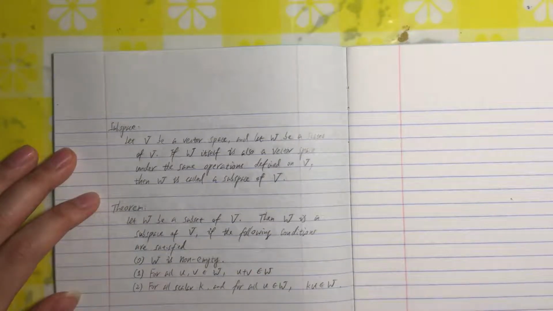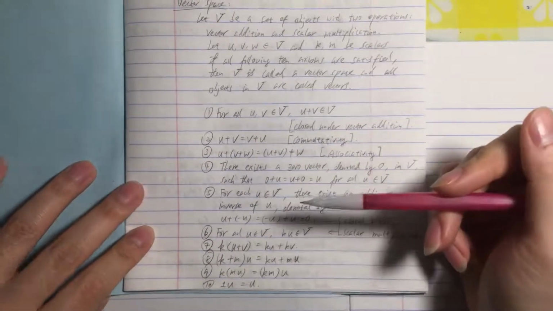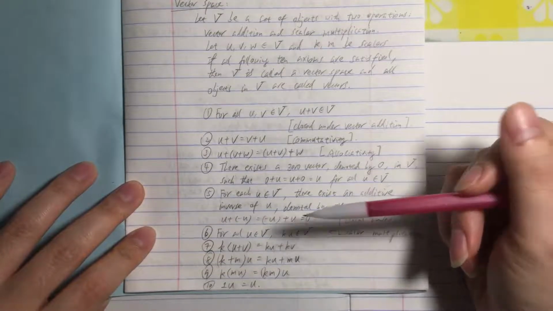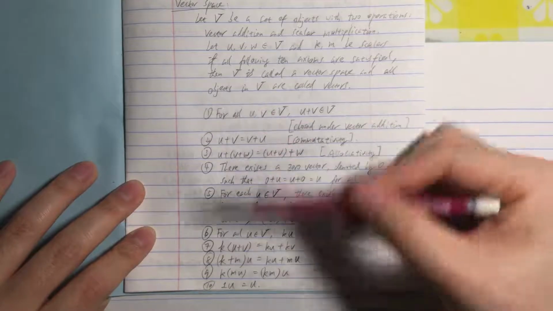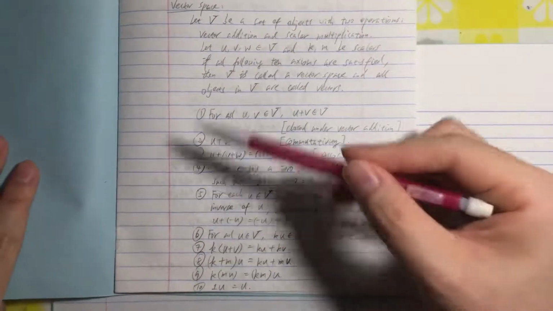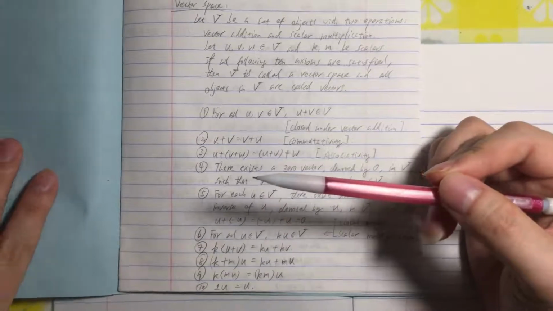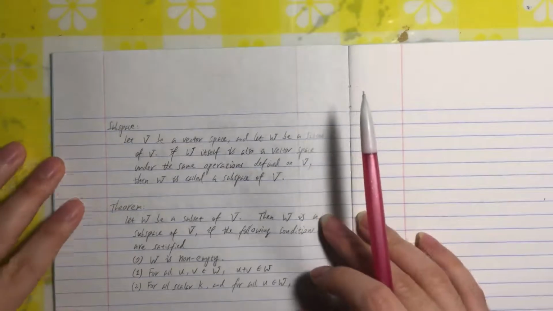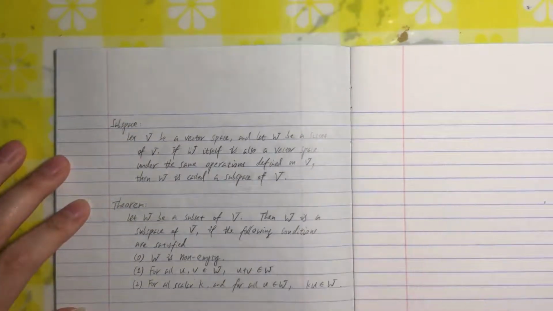So, if W is a subset of V, in order to show W is a vector space, we must show that W satisfies all 10 axioms of vector space. So, in order to show W is a subspace of V, we must show that W also satisfies these 10 axioms. But if we try to show all 10 axioms, it may be too much work. There's a simpler way to show W is a subspace of V.